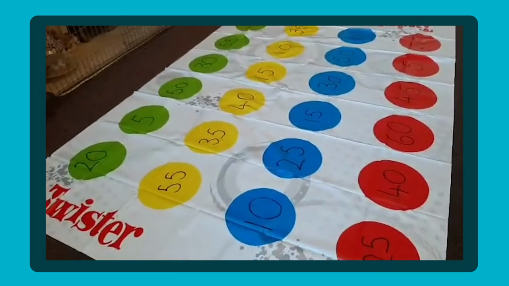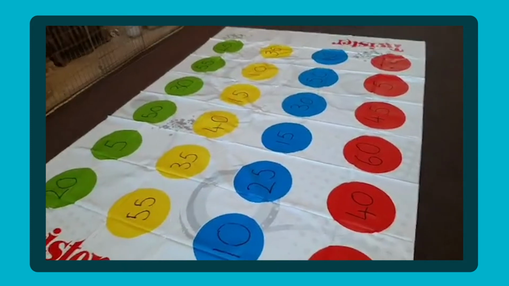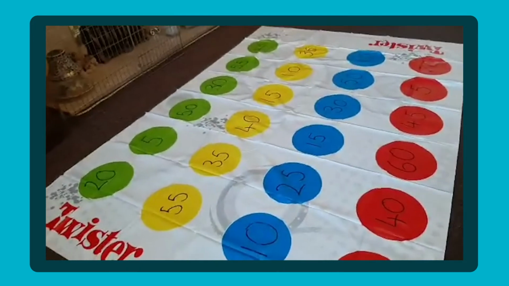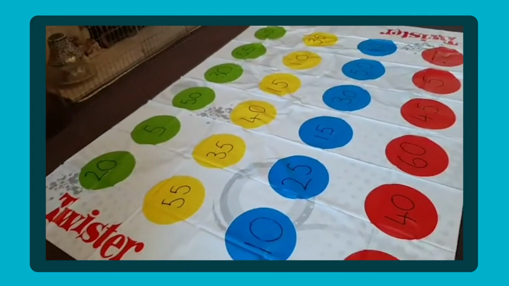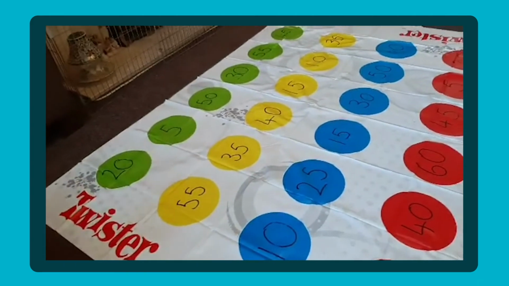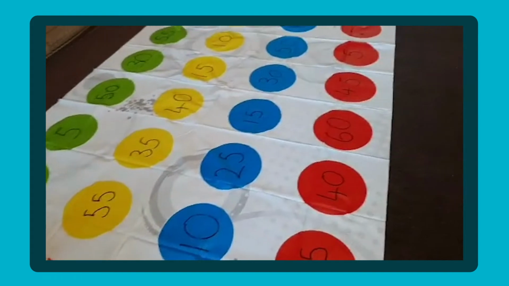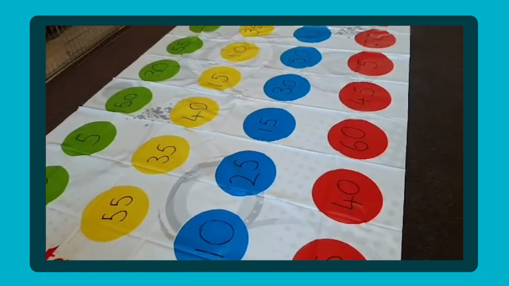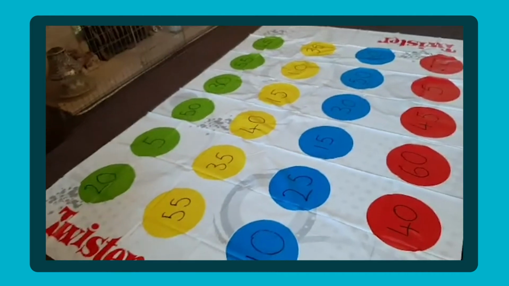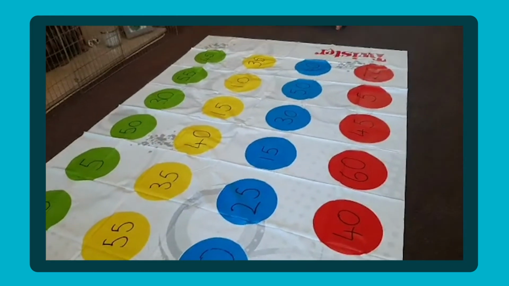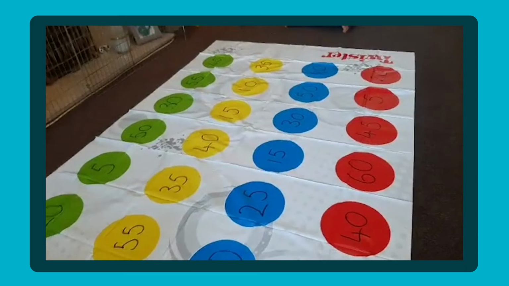So we've got on the mat the answers to the 5 times table. I've actually managed to write down the answers twice because there were 24 spots. So there's a lot of different places that Noah can look for the answers. Now, first of all, we're just going to go through the answers to the 5 times table in order.